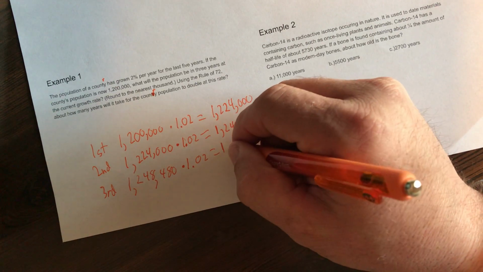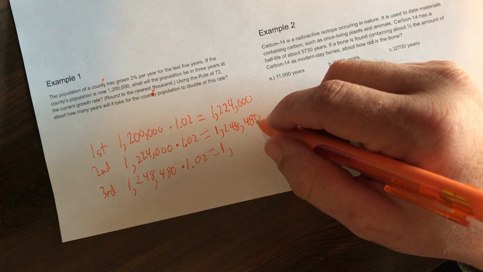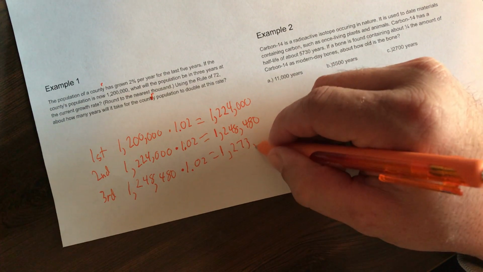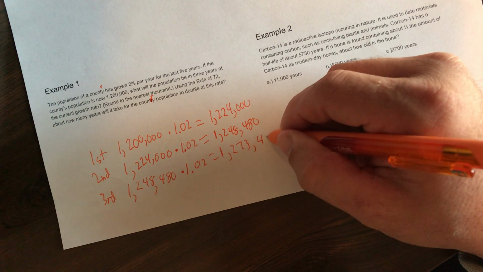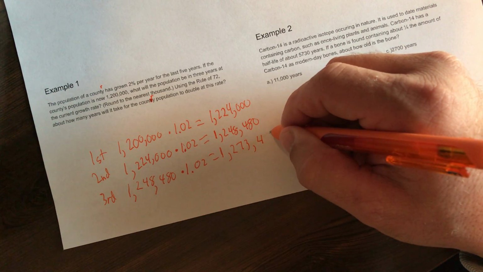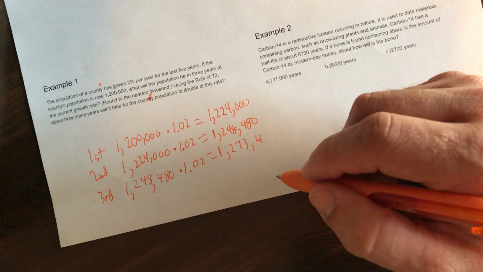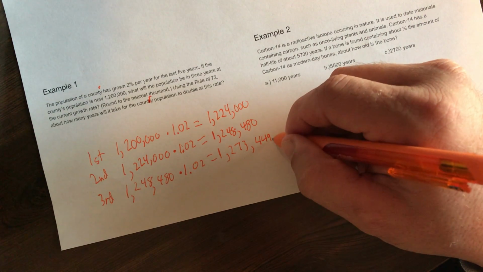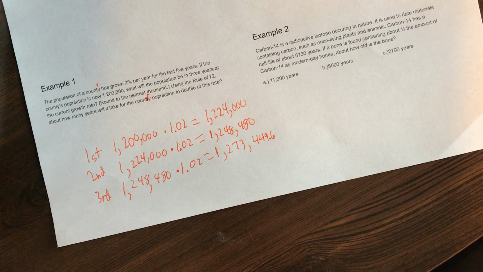So you should end up with 1,273,450 because you'd round up. It would technically be 0.6 of a person if you want to leave it that way, but I would round up. It's a person. Okay, now that got us that.